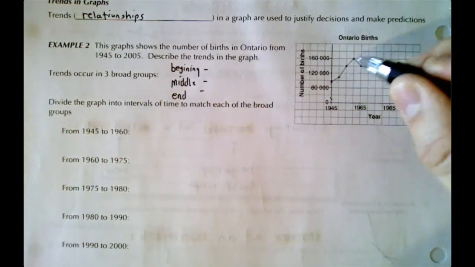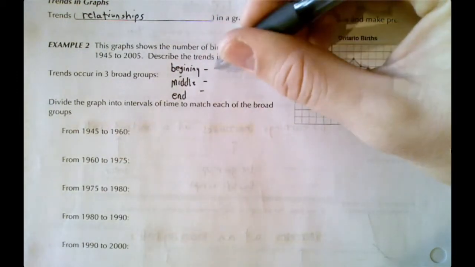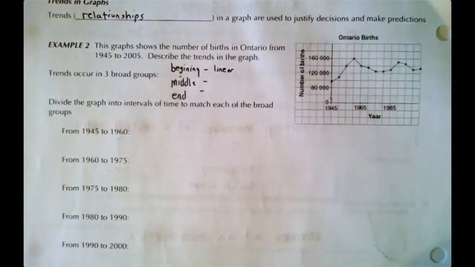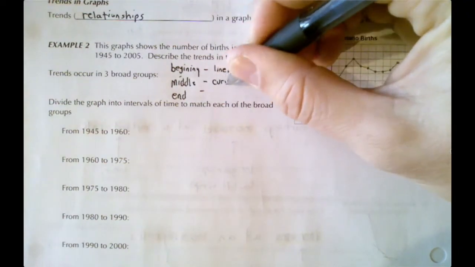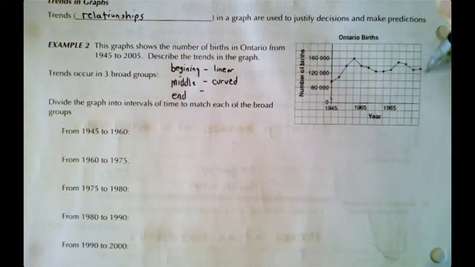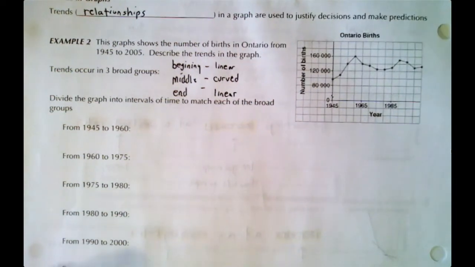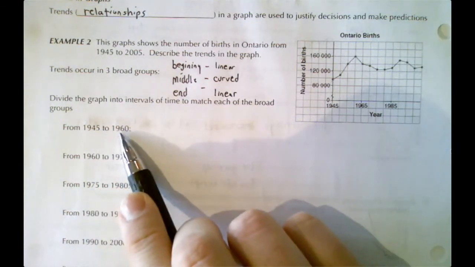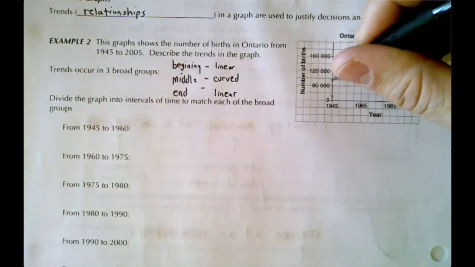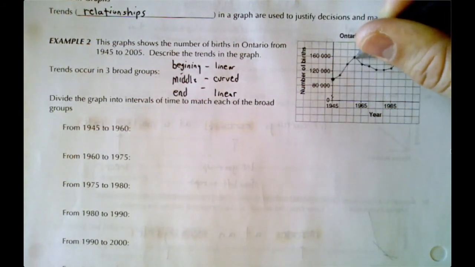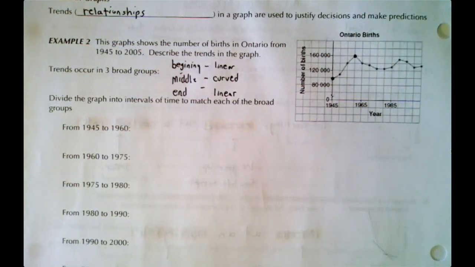And in the beginning, it looks like it's just linear. It's going up. In the middle, it looks like it's curving. And at the end, it looks like it's just kind of going down. We can get more specific and we can break it up into intervals. For example, from 1945 to 1960, that would be from this dot to this dot. What's happening from that dot to that dot?